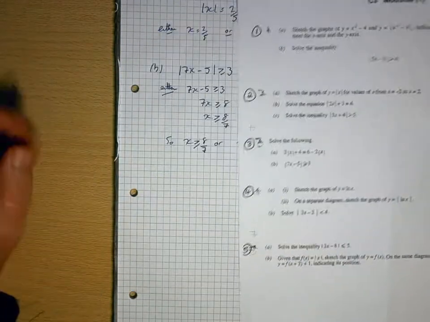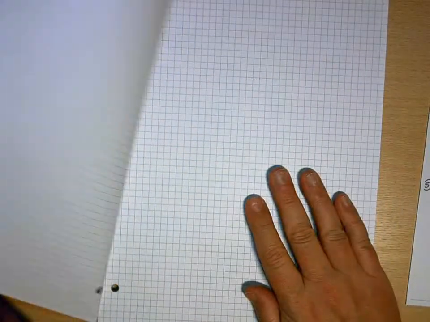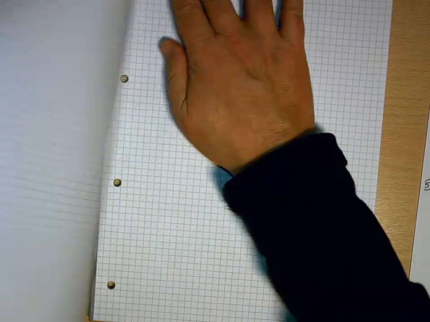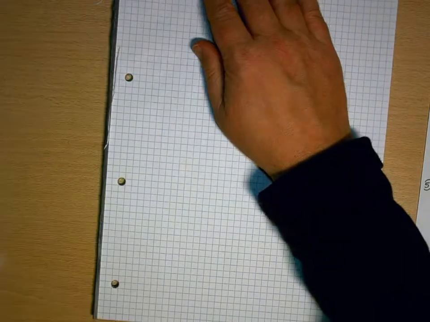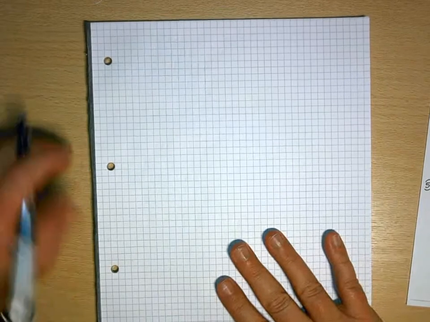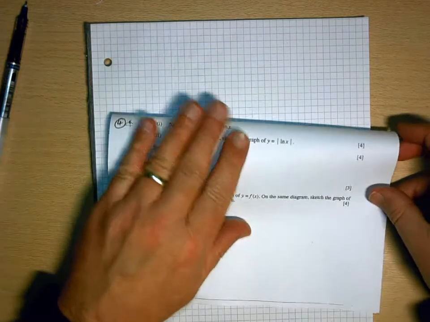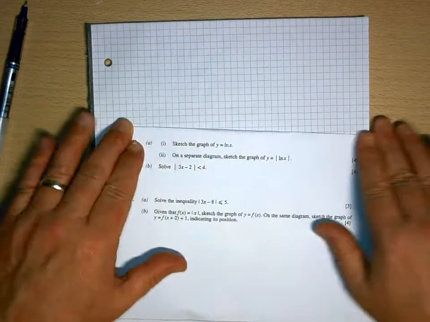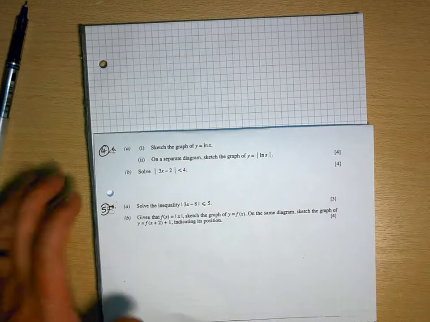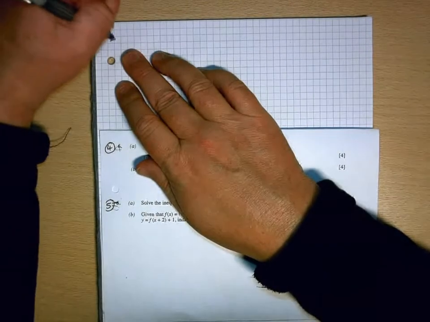Question 4. Question 4, we've got to sketch the graph of y equals ln x.